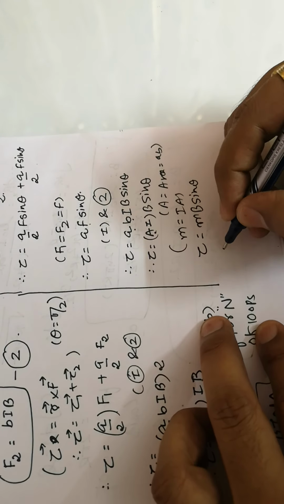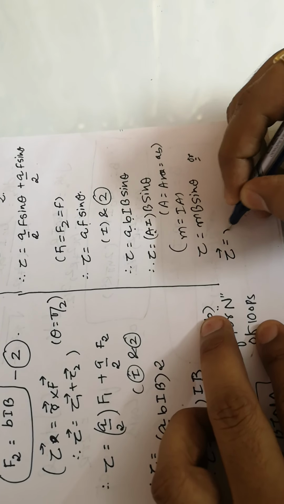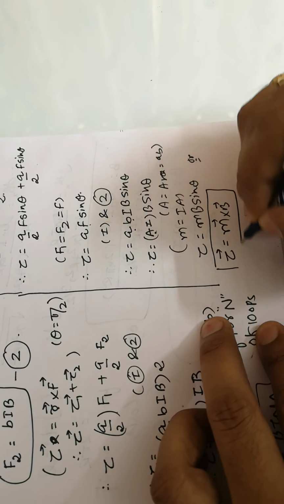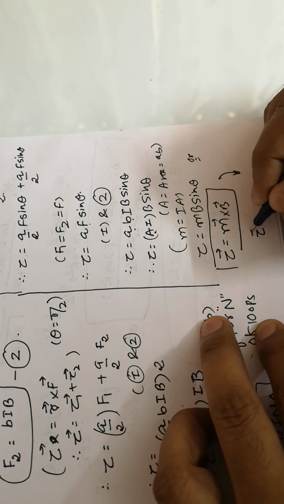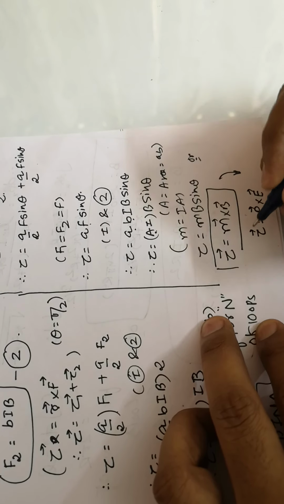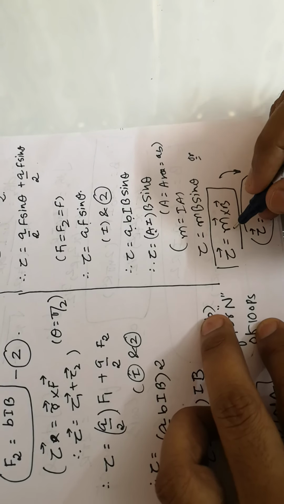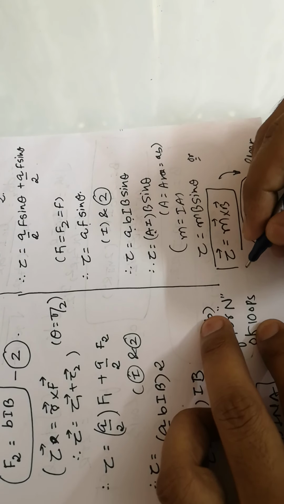So I can have the torque tau equals M B sin theta, or you can place this formula in terms of a vector, that is M cross B. This formula reminds me of a comparison I used in the first chapter, that is P cross E. So tau equals P cross E and tau equals M cross B. This is for the electric and this one is for the magnetic.